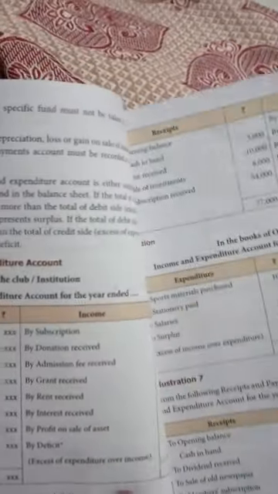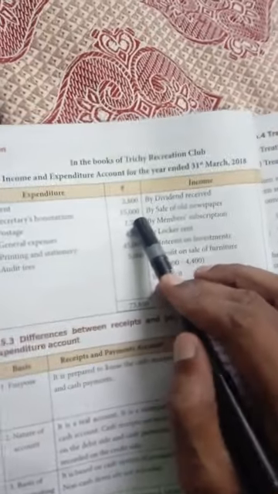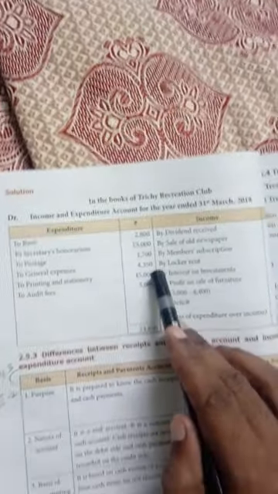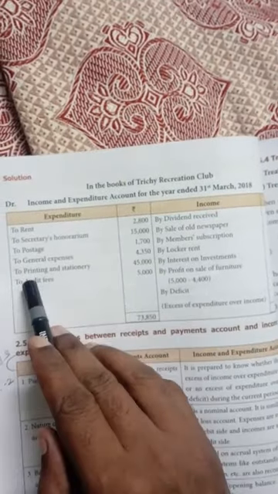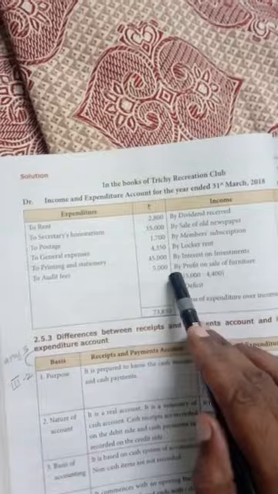Then we are going to prepare the income and expenditure account. First, see, rent, revenue expenditure 2,800, secretary honorarium 15,000, postage 1,700, general expense 4,350, printing and stationery 45,000, audit fees 5,000.